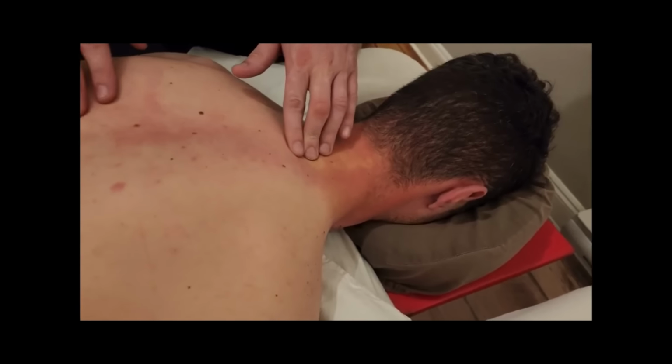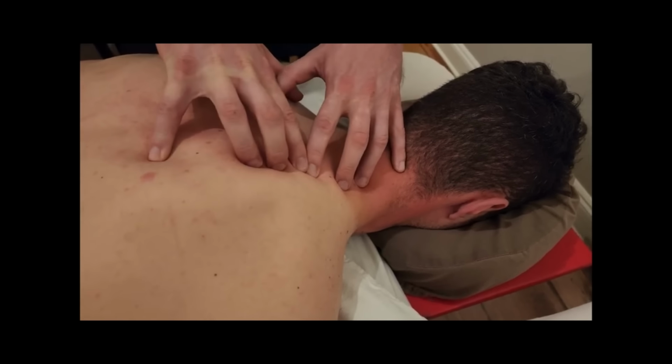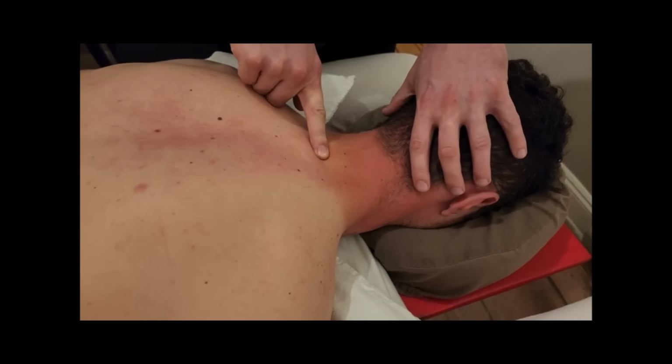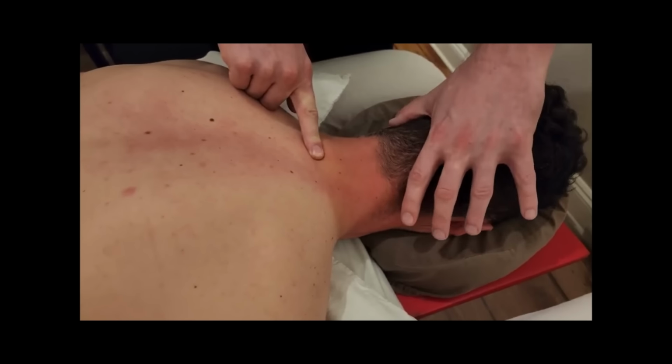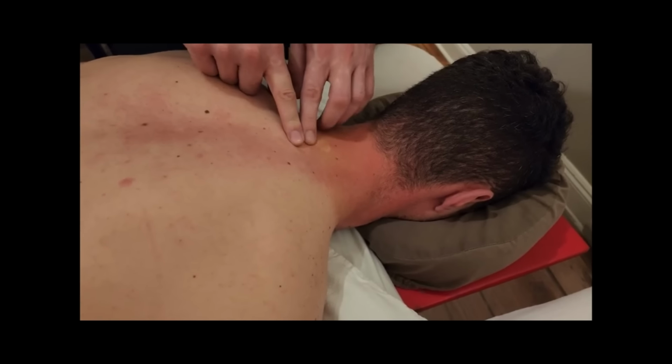Now for palpating the origins, it has quite a bit of origins that run down along the lateral vertebrae. So I'm going to be starting by finding his thoracic 1 and cervical 7. So I've identified C7 and T1.